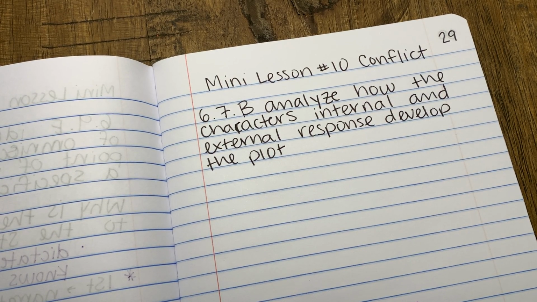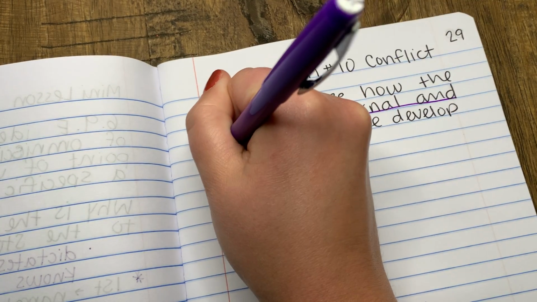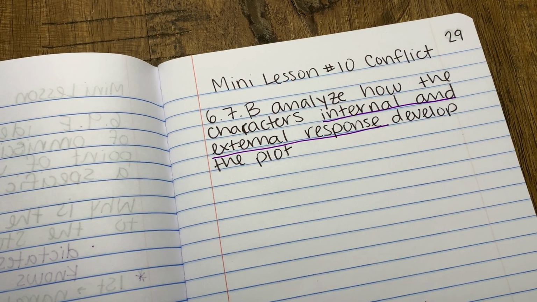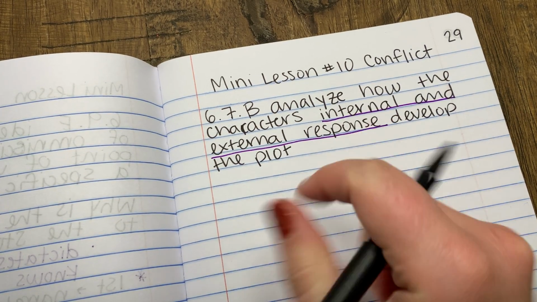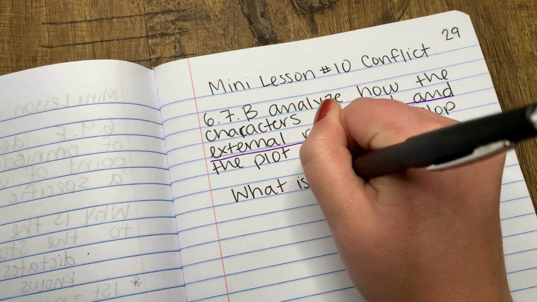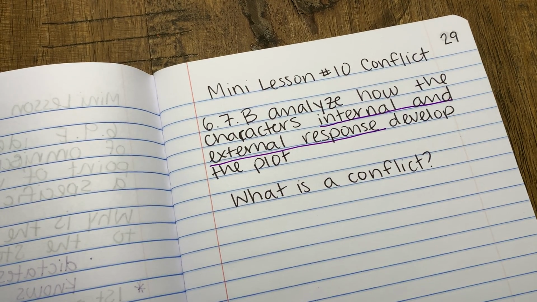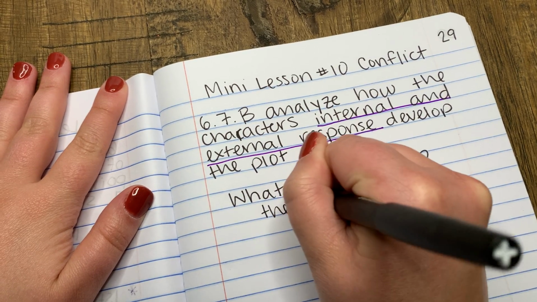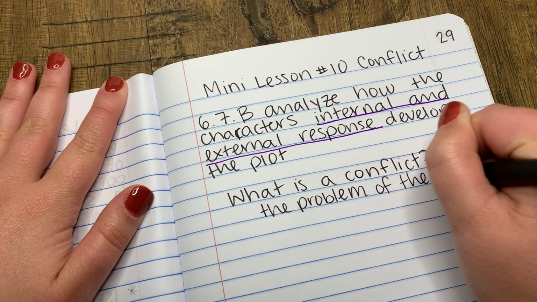The first thing we're going to talk about today is internal and external response. Well, the standard really doesn't tell us a response to what, but I can give you that, okay? The response is to the conflict. So the first thing I want us to talk about is, what is a conflict? Okay? In a story, it's the problem of the story.